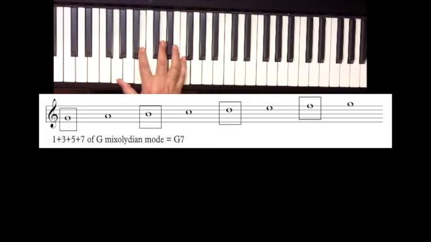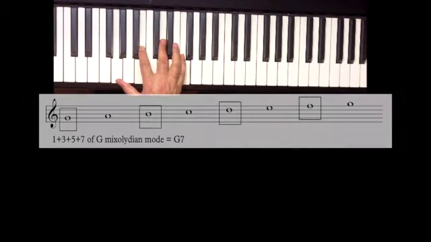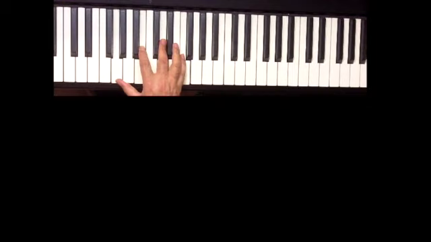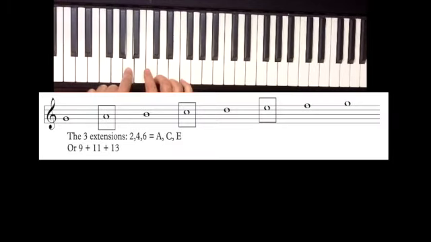You'll remember that the Mixolydian mode is G to G, white notes. 1, 3, 5 and 7 are the 4 notes of the G7, and you'll notice that there are 3 notes that aren't part of this chord but are a part of the Mixolydian mode. The A, the C and the E. 2, 4, 6. We could also describe these as 9, 11 and 13.